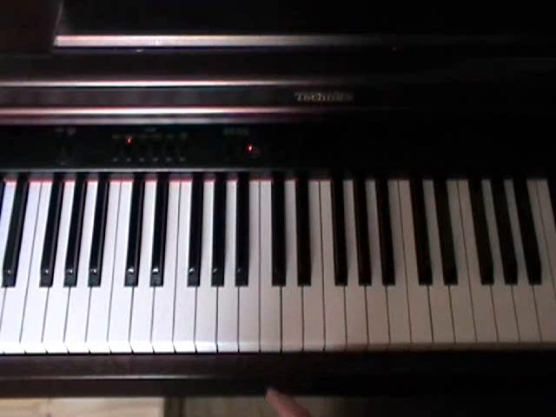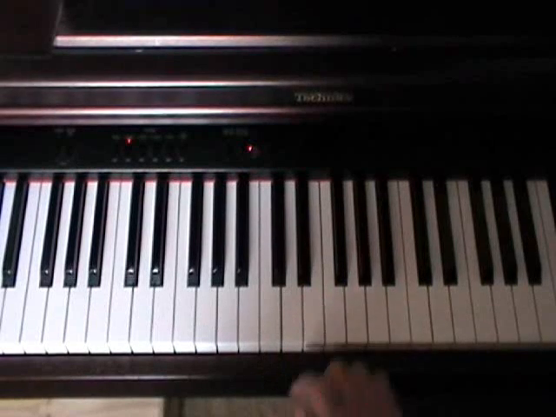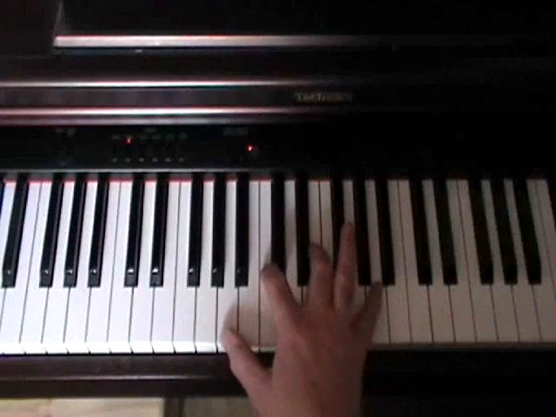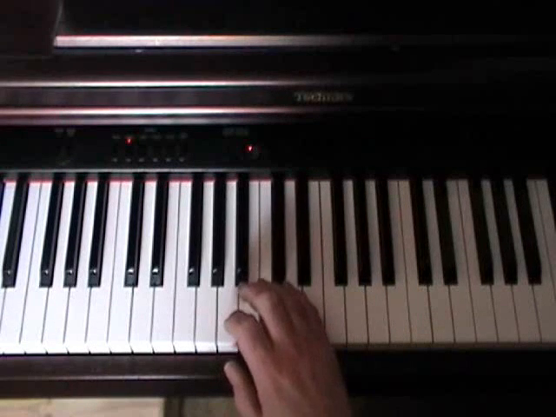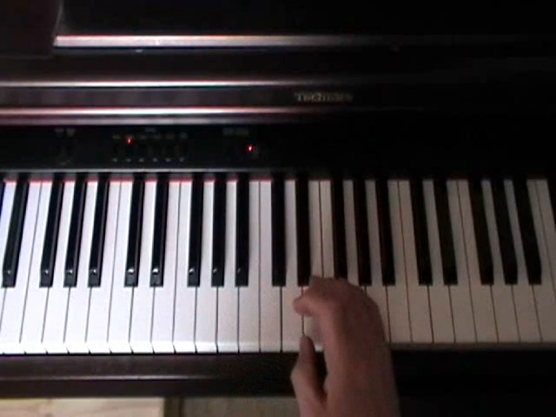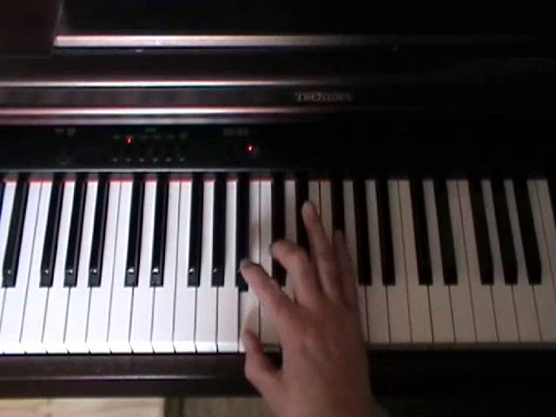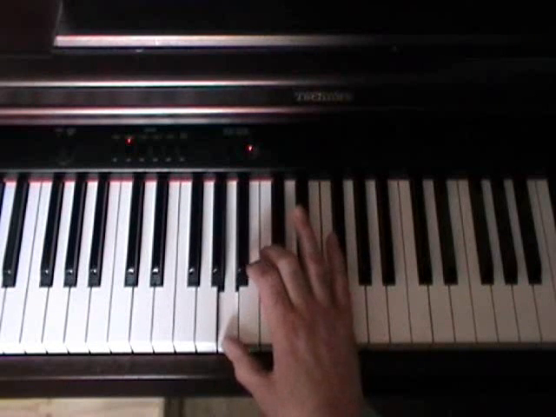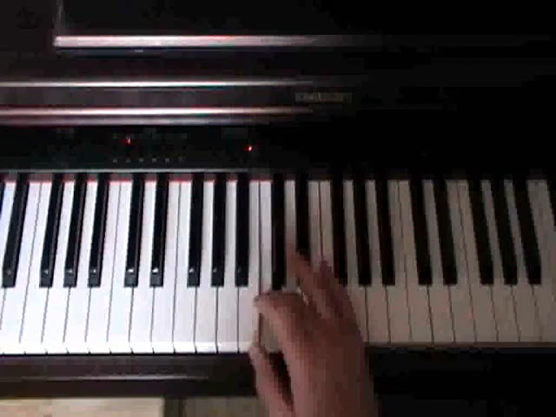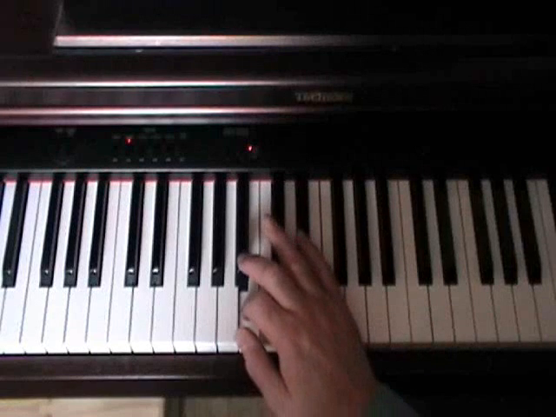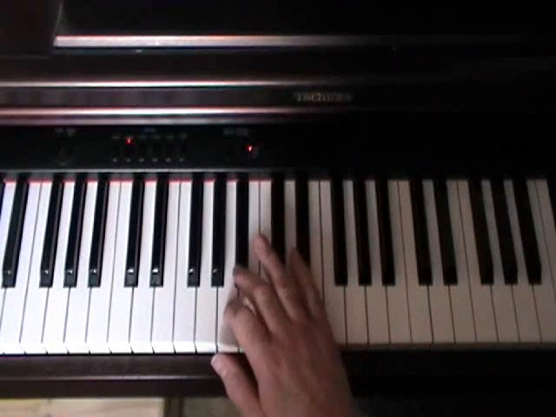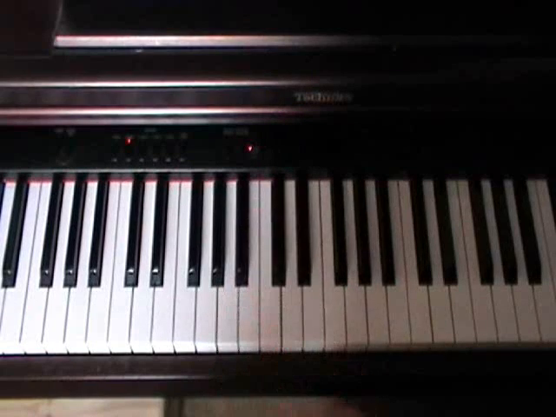So, A minor and C major have the same key signature, and they are a minor third apart, and you work out a minor third like this, by going down 3 semitones: 1 semitone, 2 semitones, 3 semitones.